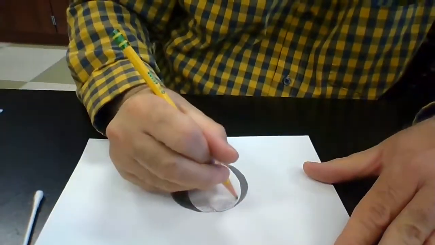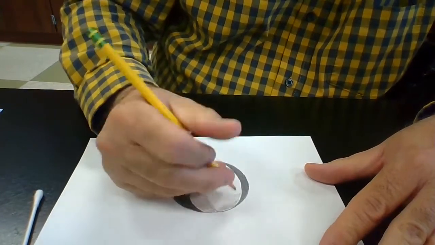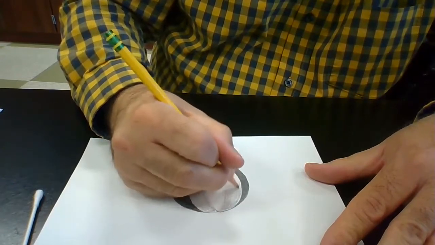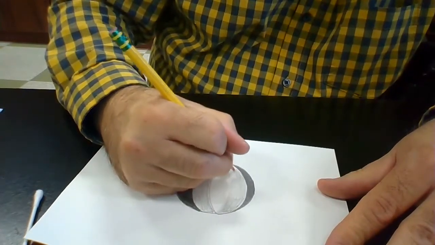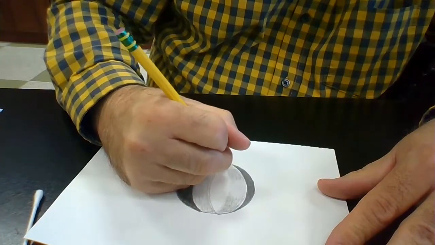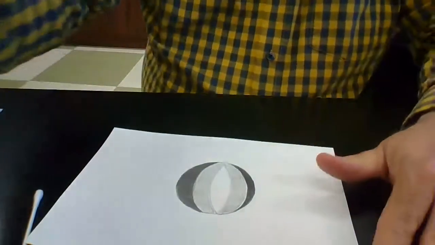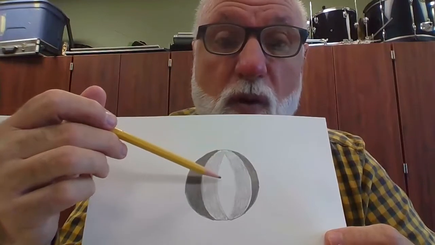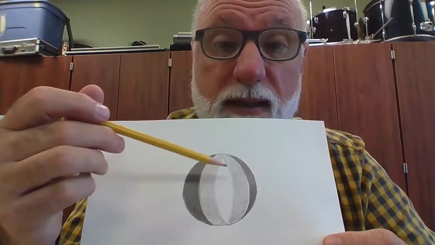Bring it down so you can see here. Trying to keep it nice and light. Okay. Alright, so now I've got another gray value. So if I hold it up, black value, gray value, white value. I'm not going to do anything in this part. I'm going to leave it white.